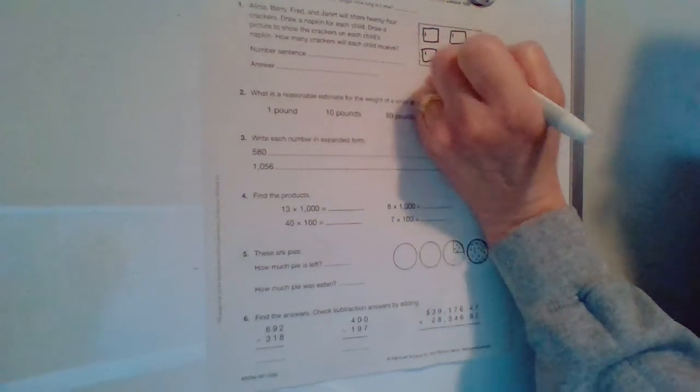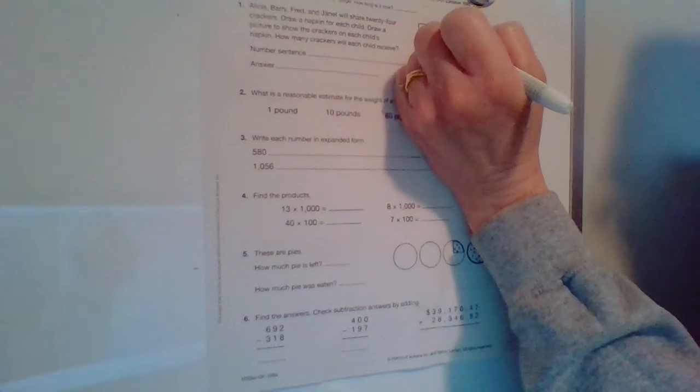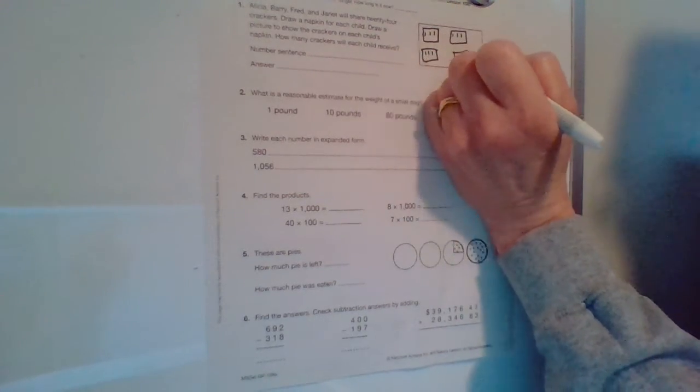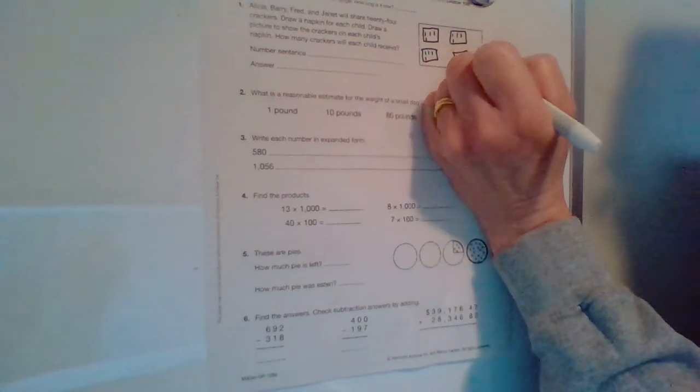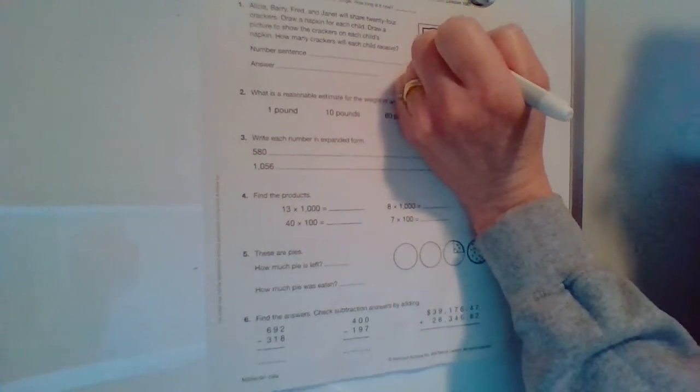We got 1, 2, 3, 4, 5, 6, 7, 8, 9, 10, 11, 12, 13, 14, 15, 16, 17, 18, 19, 20, 21, 22, 23, 24.